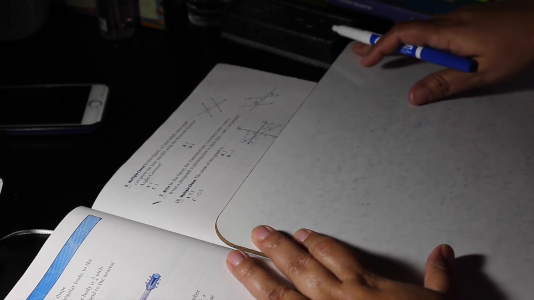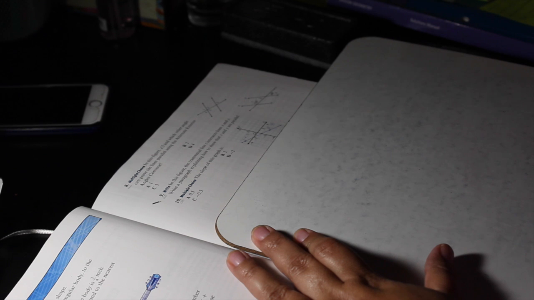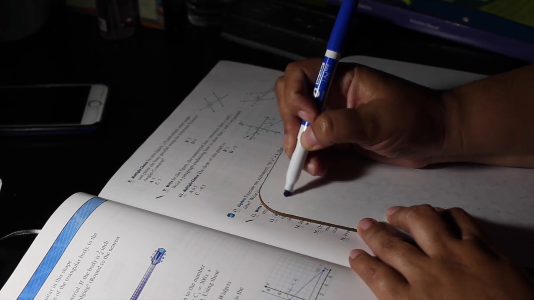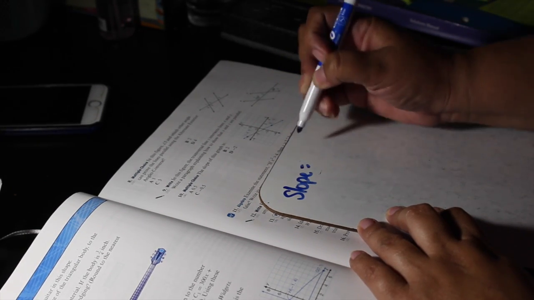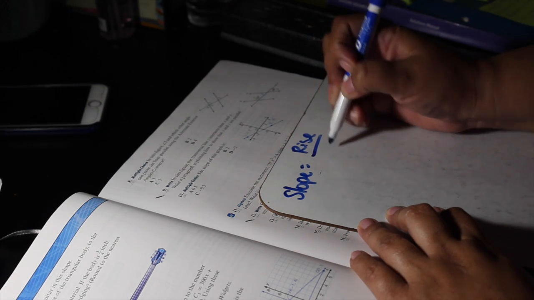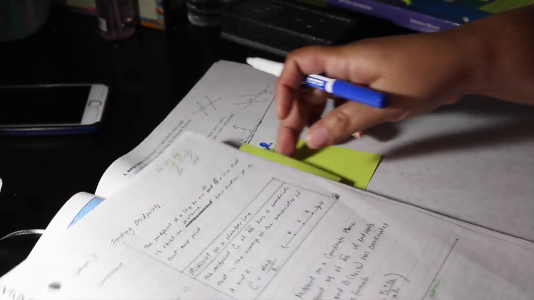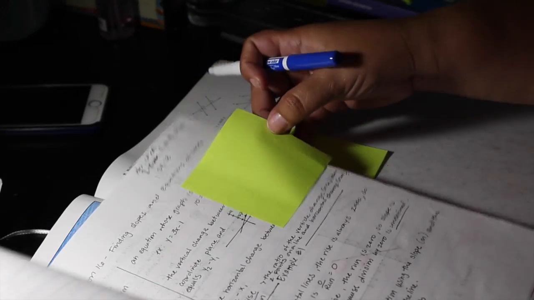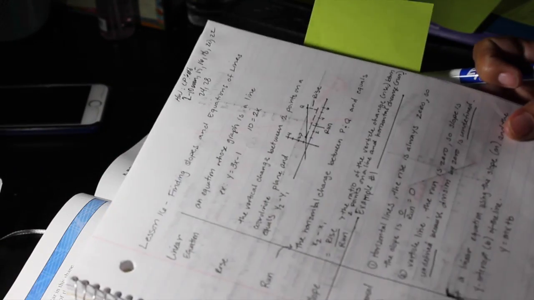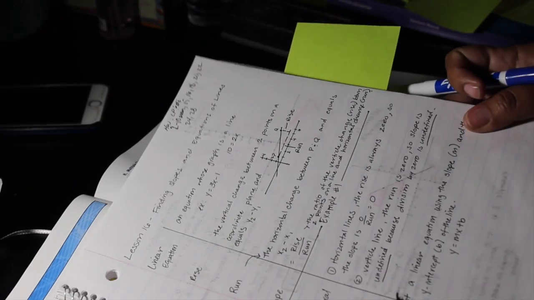Now, before we go any further, we have to figure out, first of all, what is the slope? Do you remember? All right, so slope is rise over run. If I look back on my handy notes, which I use frequently, I already labeled which page I needed, and it tells me right here what the formulas are for rise and run.